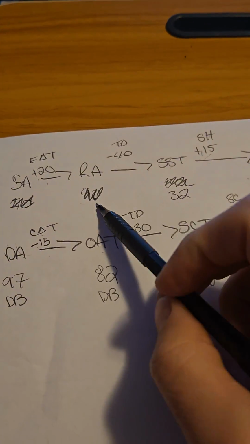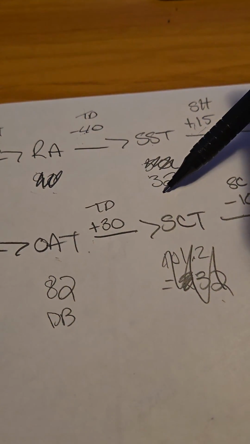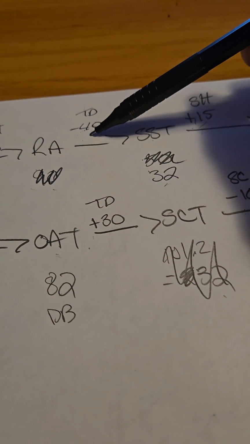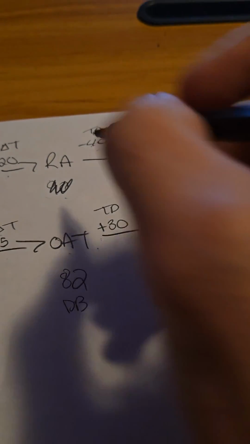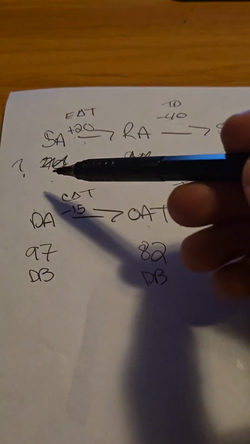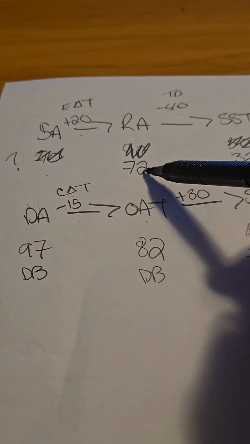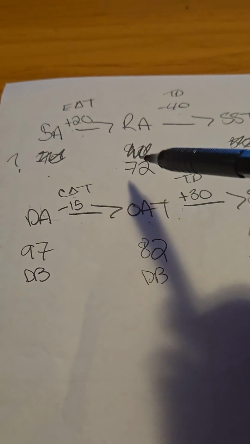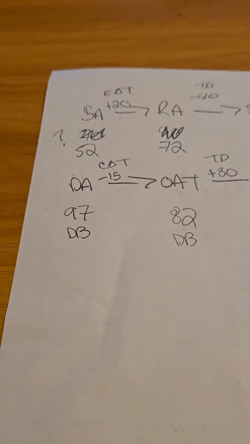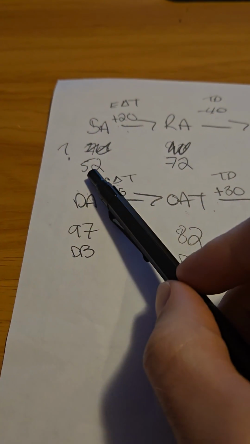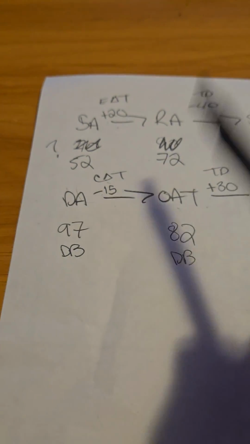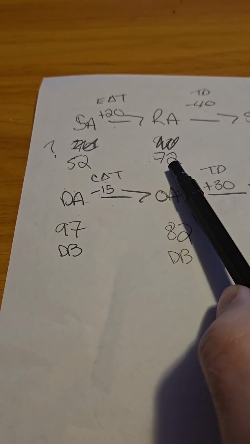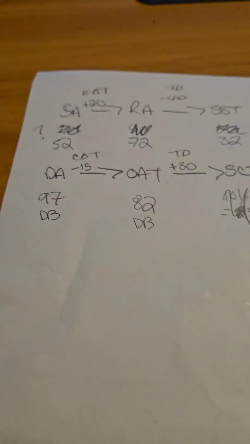So we need our RA and we need our supply. How do we do that? We take that 32, we add 40, not minus, because we're going left. So our RA is 72. Then for our supply air, we're not adding 20, we're going to take away 20. So that becomes 52. So we know that our dry bulb for SA, for supply, is 52, and our dry bulb for return is 72.